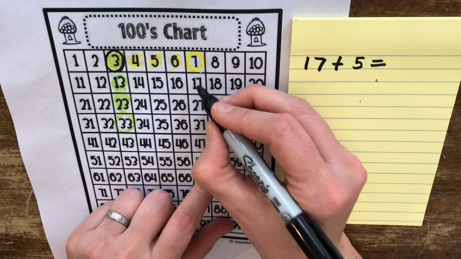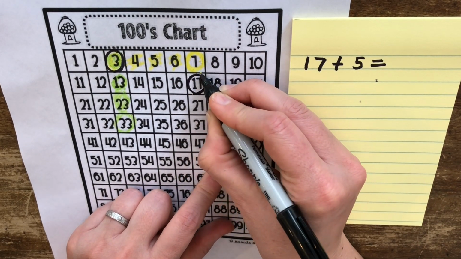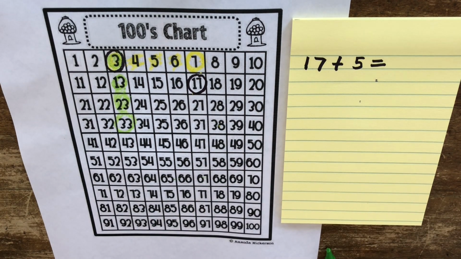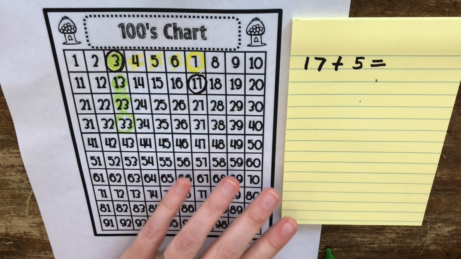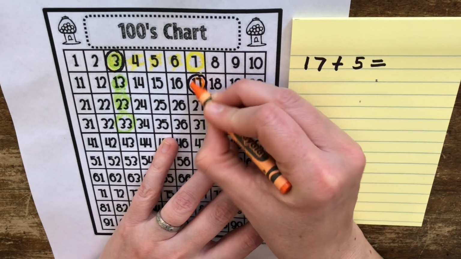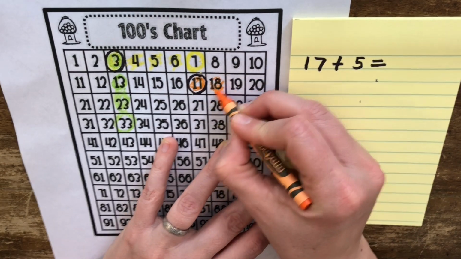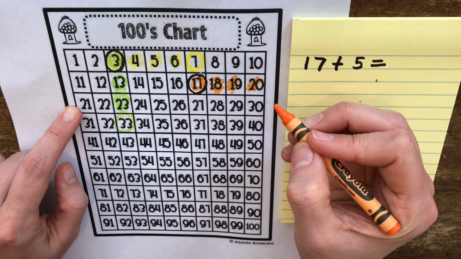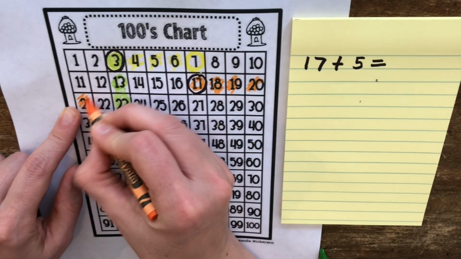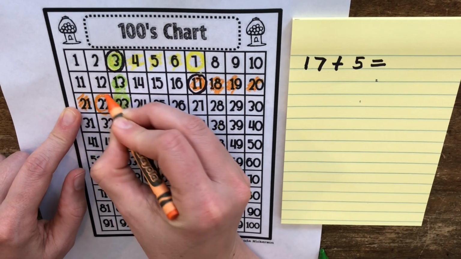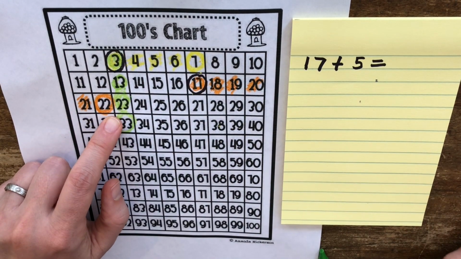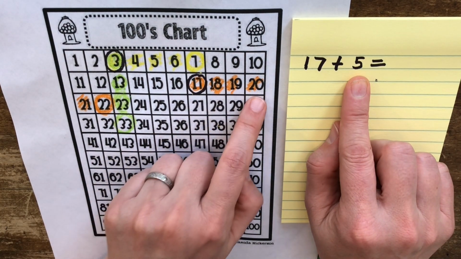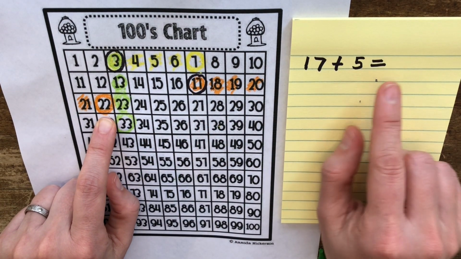So here's our 17. I'm going to circle it. And then we're going to move 5 spaces. I think we're going to use orange this time. So there's my 17. Now we've got to move over 5 spaces. Ready? 1, 2, 3. And when you come to the end, you go all the way back to the other side. 3, 4, 5. So we found our sum. 17 plus 5, 1, 2, 3, 4, 5, equals a sum of 22.